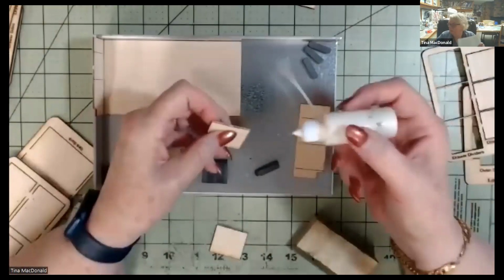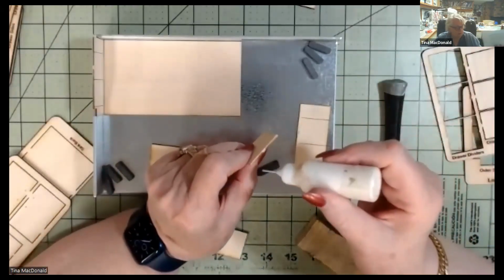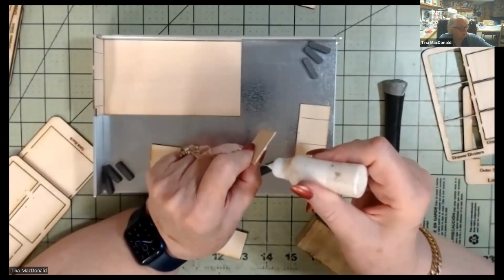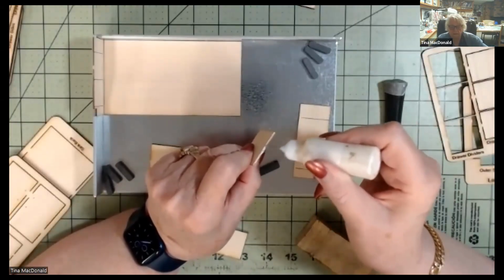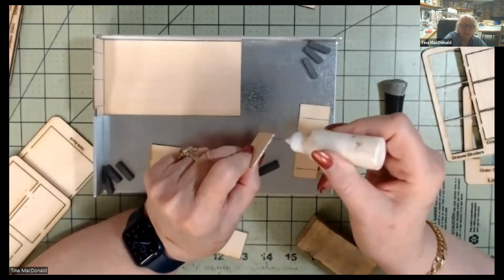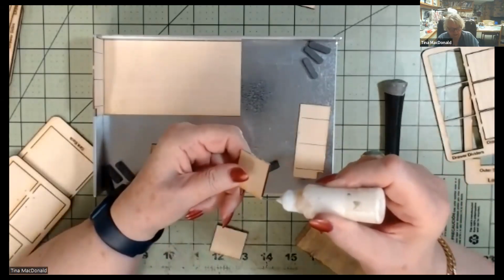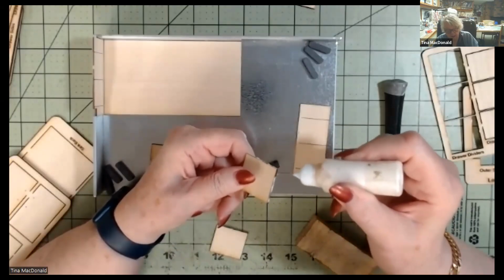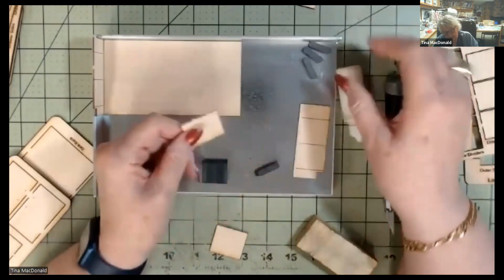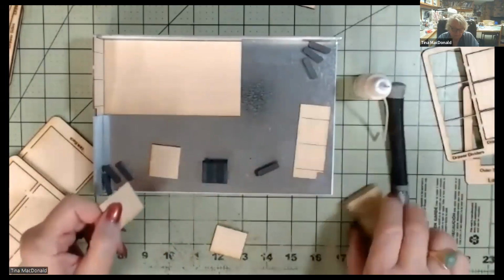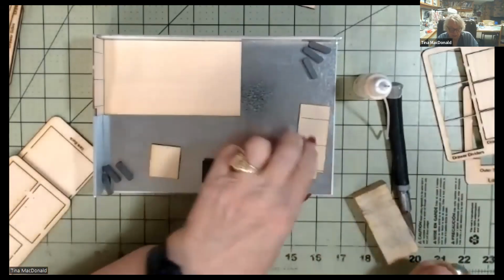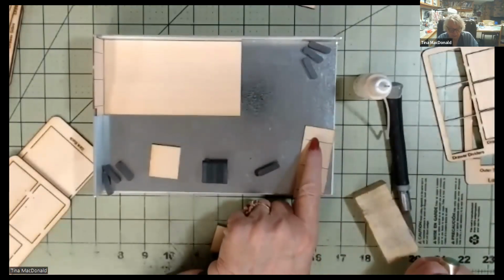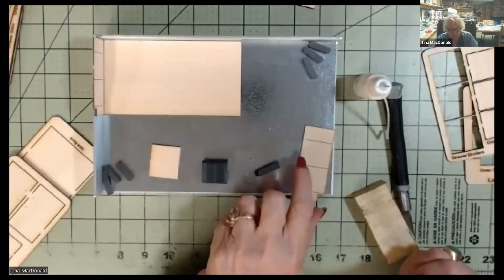Okay, so we are going to put glue along 2 sides of this, bottom and one edge. You will see on the inside there are score marks.